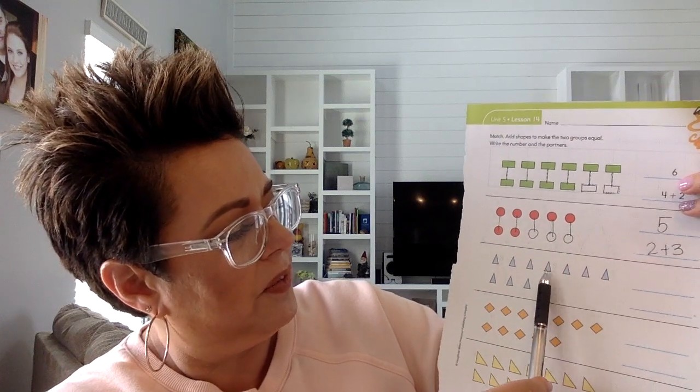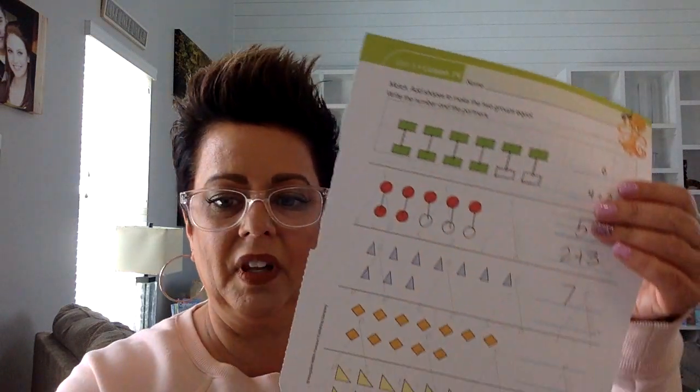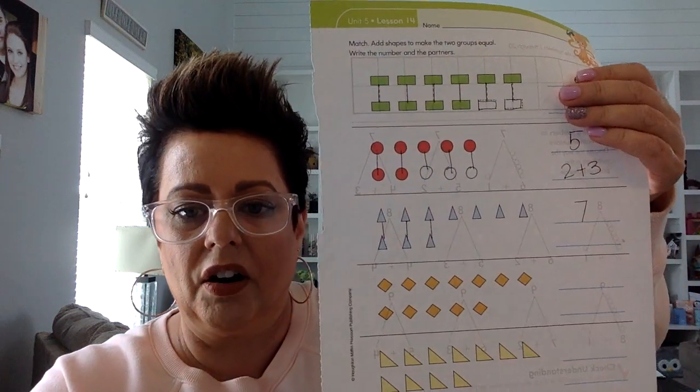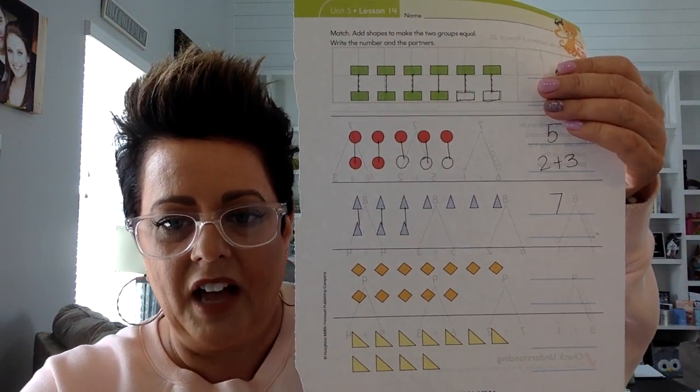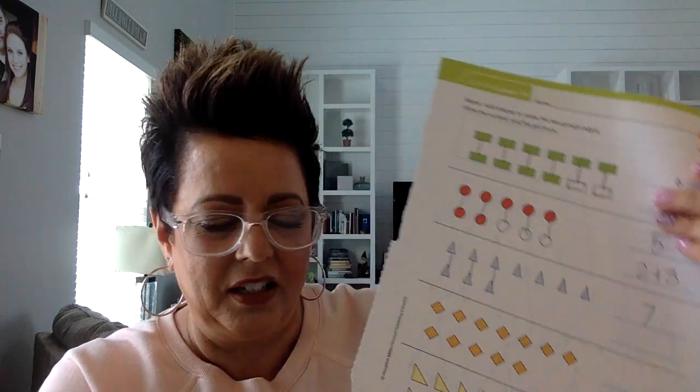1, 2, 3, 4, 5, 6, 7. There are 7 blue triangles. We are going to look at the number partners for 7. So I'm going to draw a 7 on that line. Then I'm going to draw a line from the top triangles to the bottom triangles. There are only 3. I need to draw how many more to make 7? So we're going to draw our triangles.